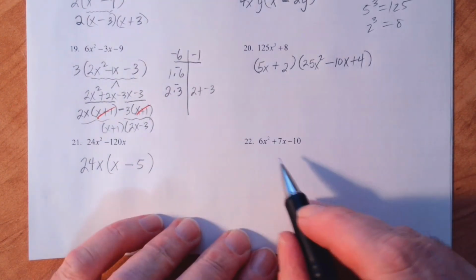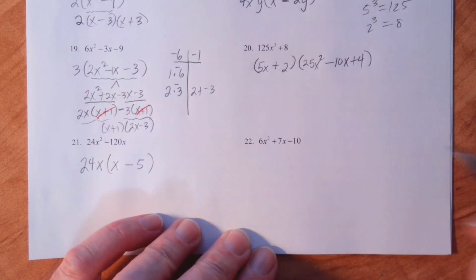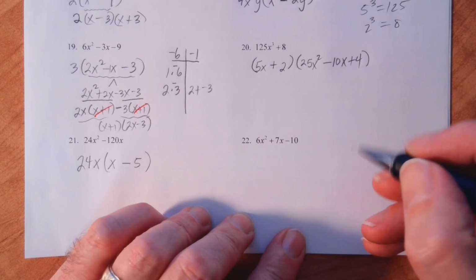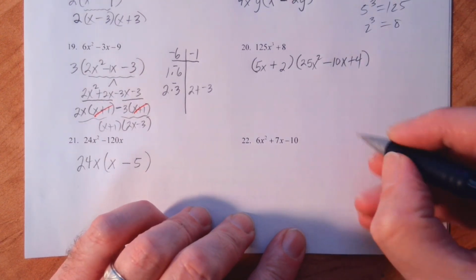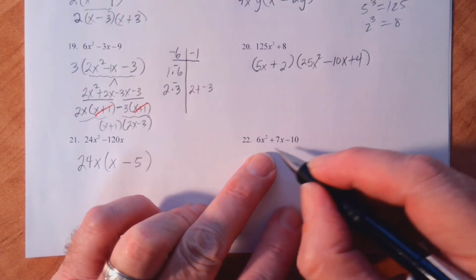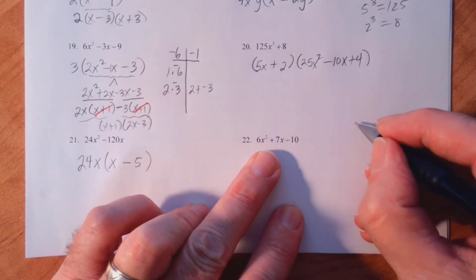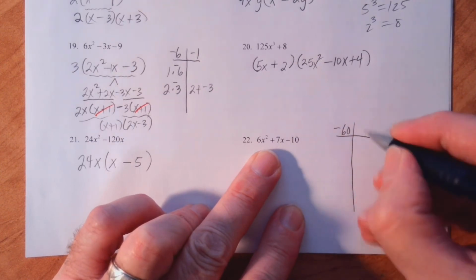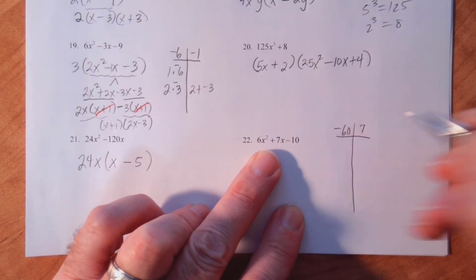All right, on number 22, there's no common factors here, so you can't factor out a GCF. Our AC here is negative 60. This has got a lot of factors, and our B term is 7.